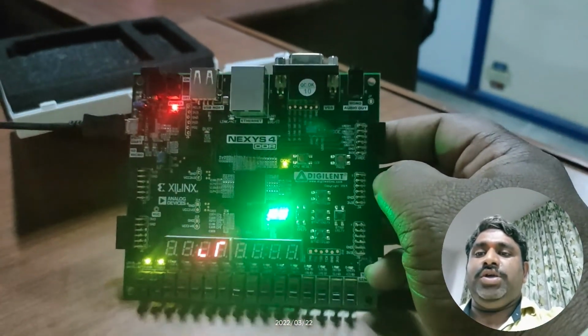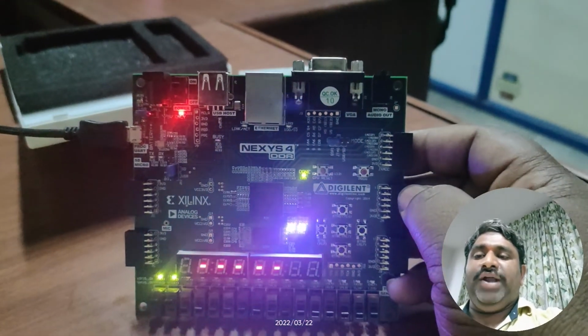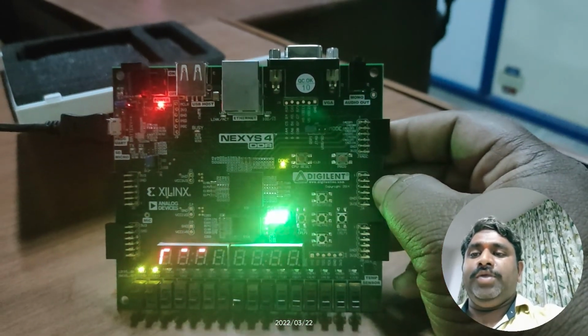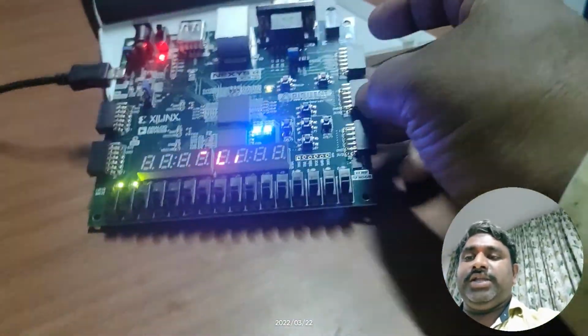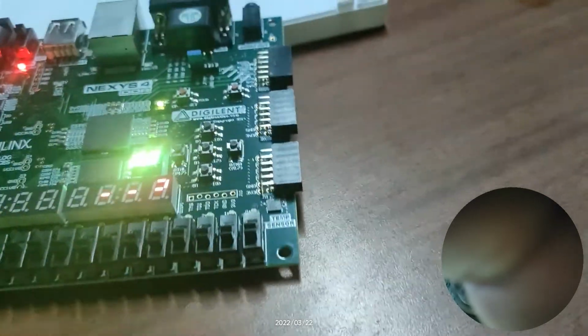After switching on, it automatically loads a default program. The vendor design people made a default program. Whenever you switch on the kit, see here, these are the input switches, sorry, not LEDs, switches.